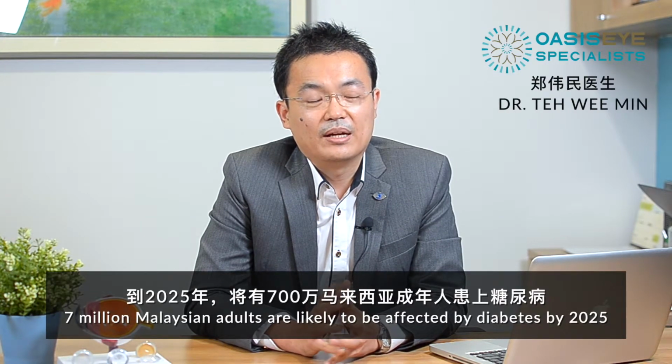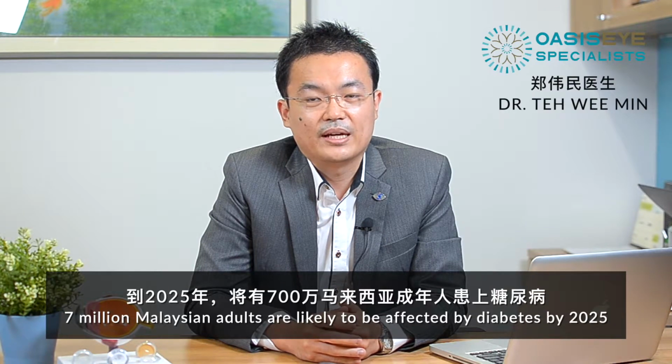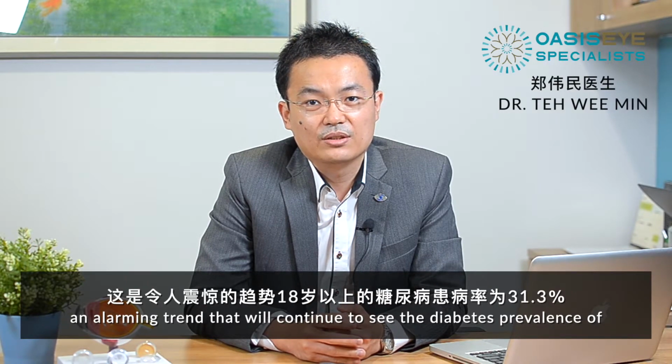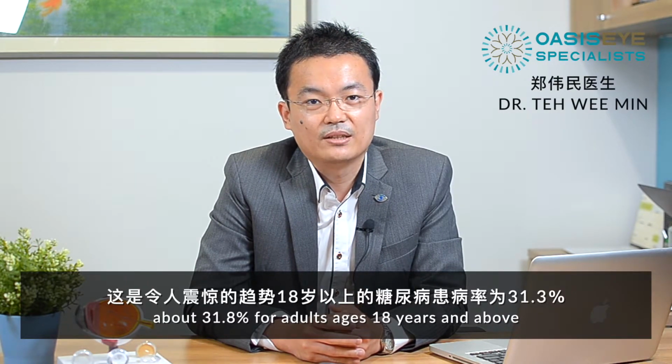In Malaysia alone, diabetes is a big problem. 7 million Malaysian adults are likely to be affected by diabetes by 2025. An alarming trend that will continue to see a diabetic prevalence of about 31.8% of adults aged 18 years and above. Not surprisingly, the incidence of diabetic macular edema, or DME, is also expected to rise further.